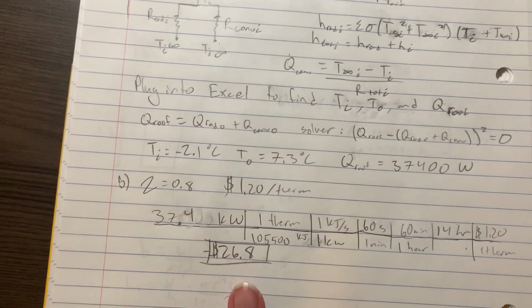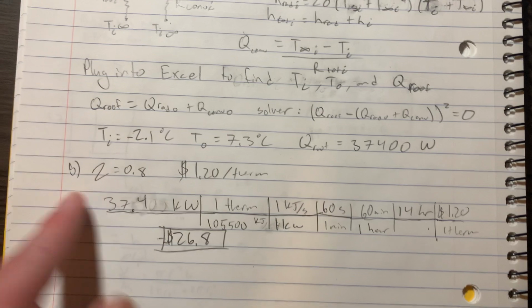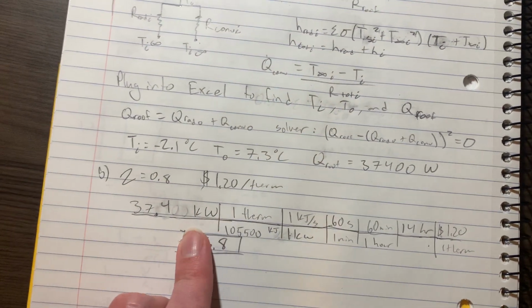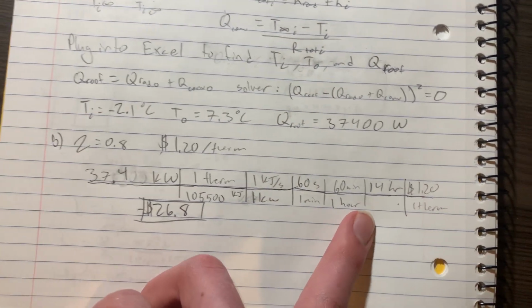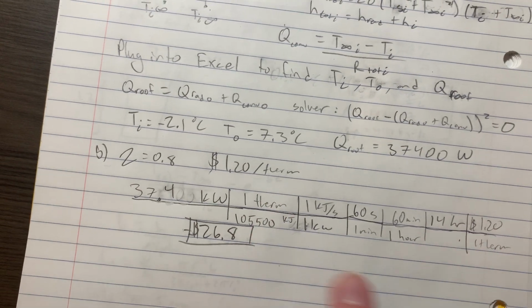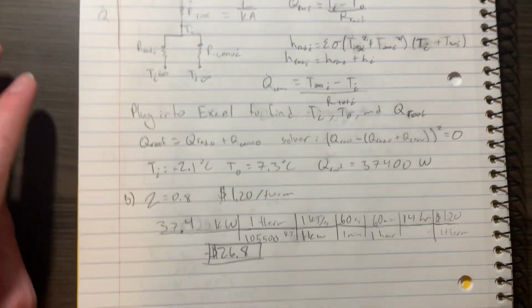roof. And then finally, you have an efficiency of 0.8, and you try to find the amount of money it costs of the heat going through. And such as a unit change, kilowatts to kilojoules, times 14 hours, and then cross out the therms, which is correlated to kilojoules, and it costs $26.08 to heat the house overnight.